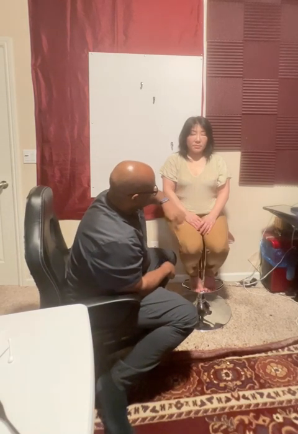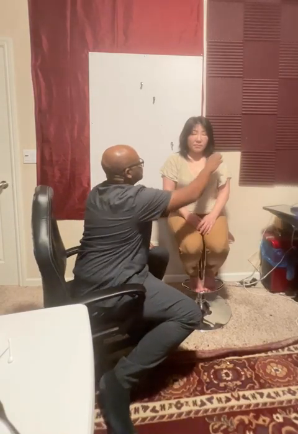Right shoulder. Okay. Left hand. Okay. Left knee. Okay. Right knee. Okay. Left shoulder. Okay. Patient is able to identify that.